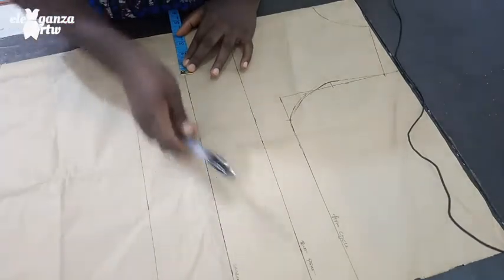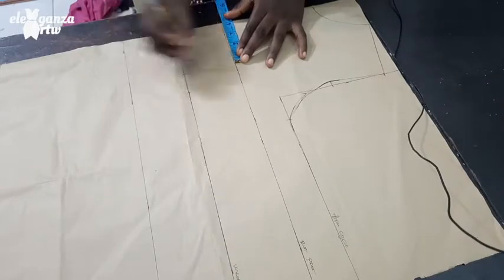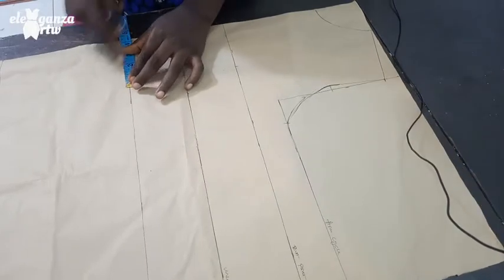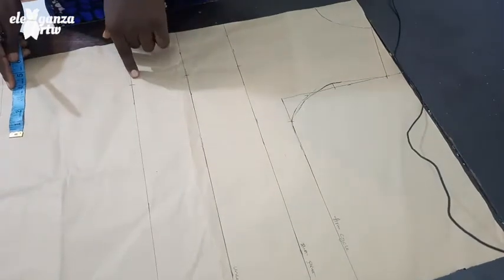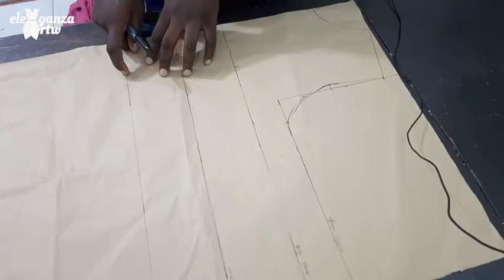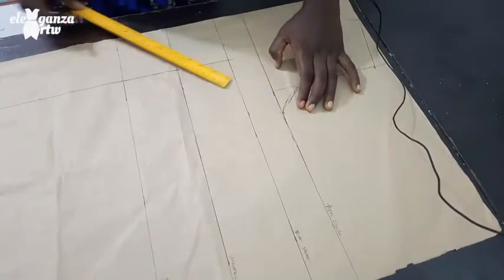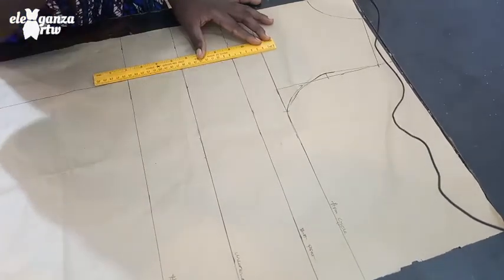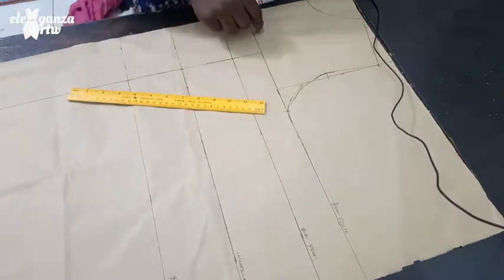So on my under bust, I'll mark the 4 inches. On my bust point, which is my shoulder to nipple, I'll mark the 4 inches. I'll mark the 4 inches straight down to my full length. Like I said, if you're stopping at your half length, let's say you are adding a skirt or a trouser to make a jumpsuit or a gown, you stop at your half length. I'll take this nipple to nipple point to my arm side, which is my round arm. So I'll mark it here, and I'll mark the 4 inches upwards too.